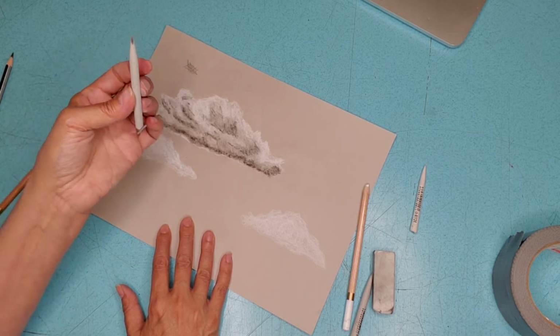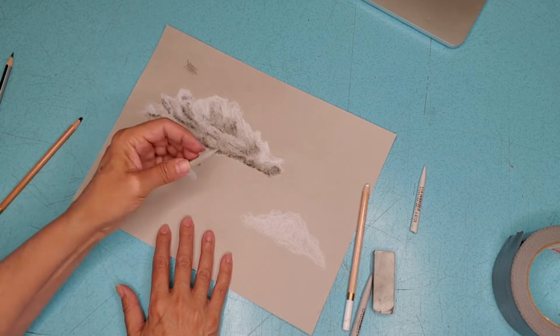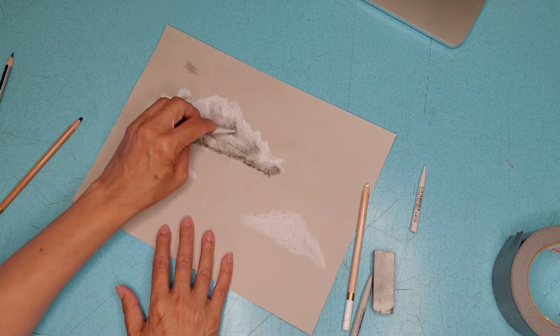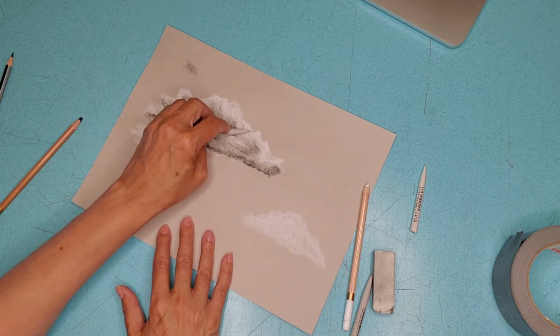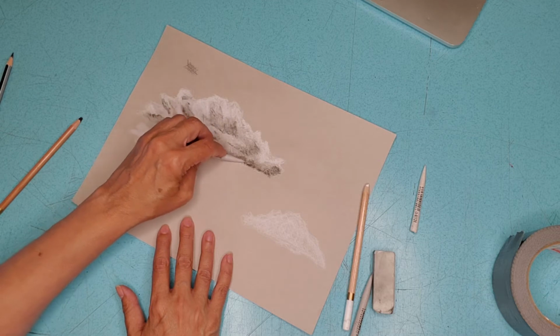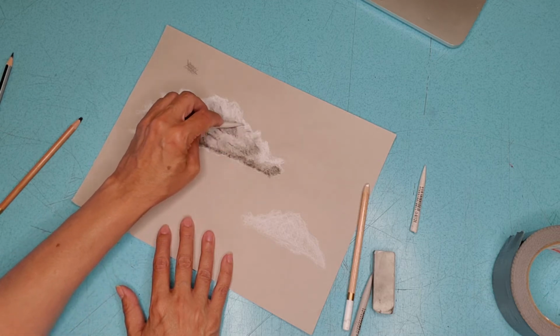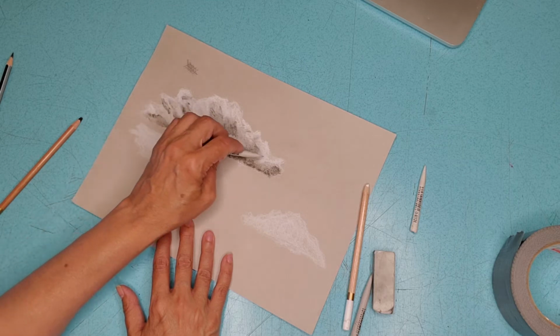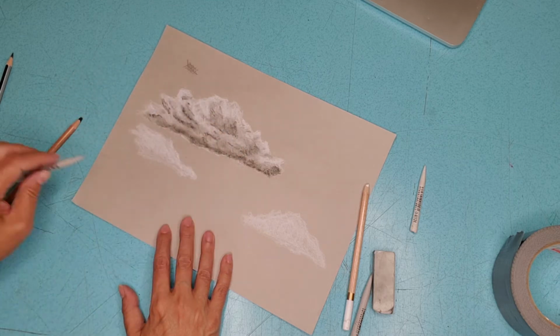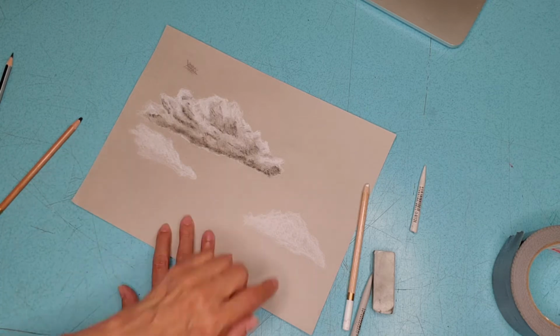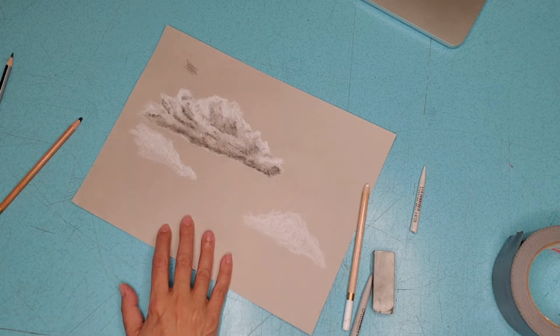And I still have some of the black on the tool here, so I'm just going to throw some of that randomly. I'm going to grab some more in some spots up here. And then I'm going to go ahead and do something similar with these two clouds, and then we'll try with paper and you can see which way you like better.